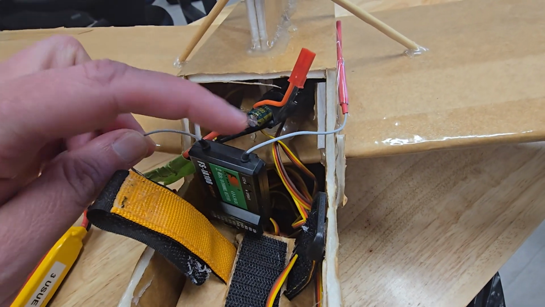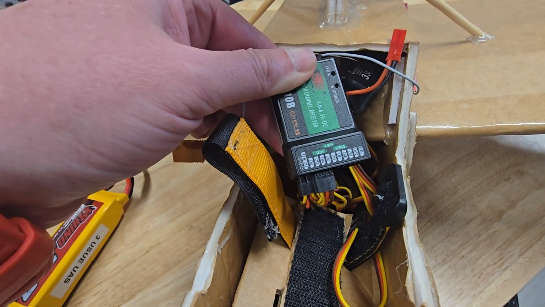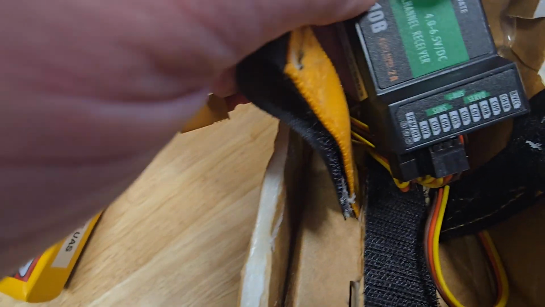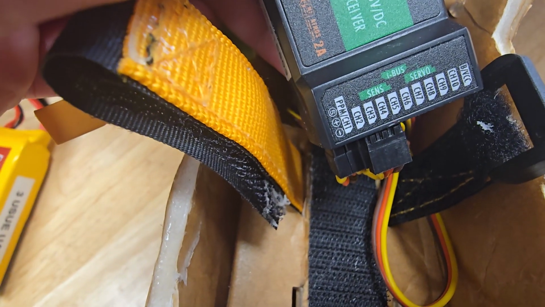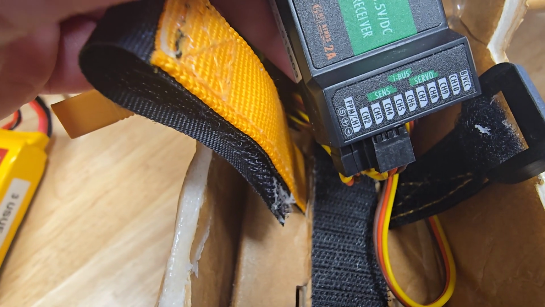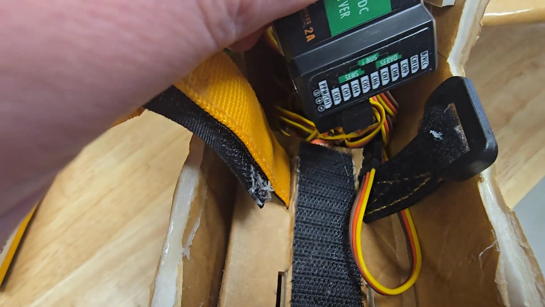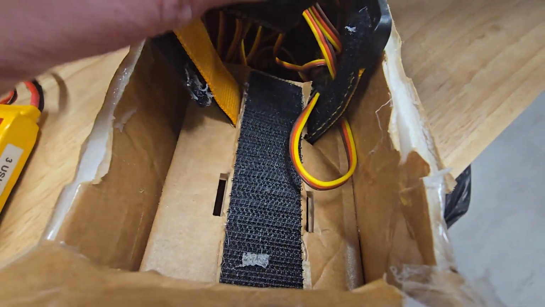Antennas, you want to be 90 degrees apart from one another. And again, that is your receiver. Your leads go into your receiver. There is always a part on the receiver that tells you positive, negative, and ground or signal channel. And it'll tell you which direction you need to plug your servo leads into the receiver.